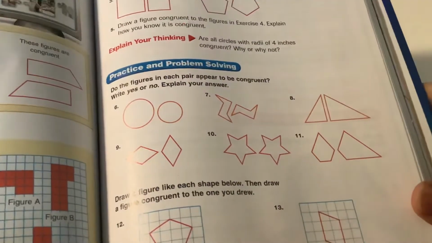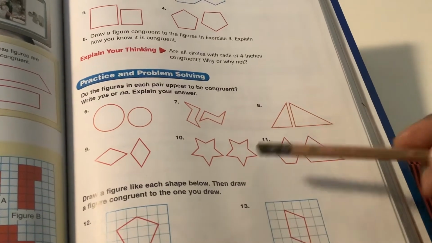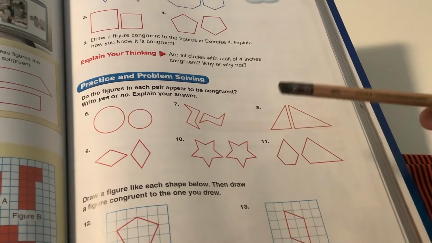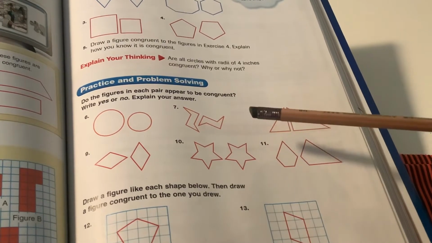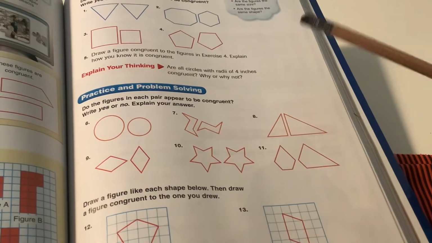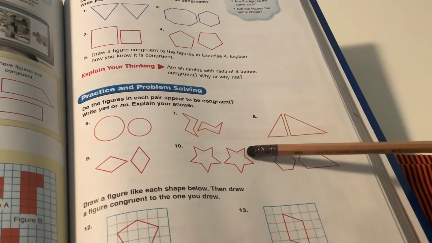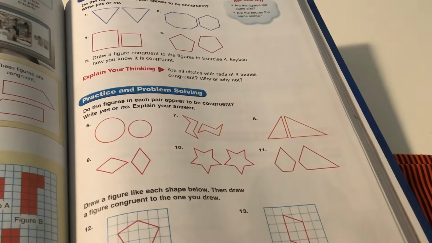So, as we go on, you basically are going to have a lot of the same. You're going to have pairs of shapes that you're going to look at. You're going to say yes or no if each of the sets of shapes are congruent or not. And then you give a brief explanation as to why or why not. Okay?